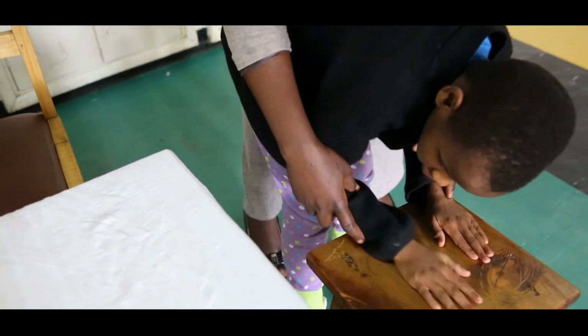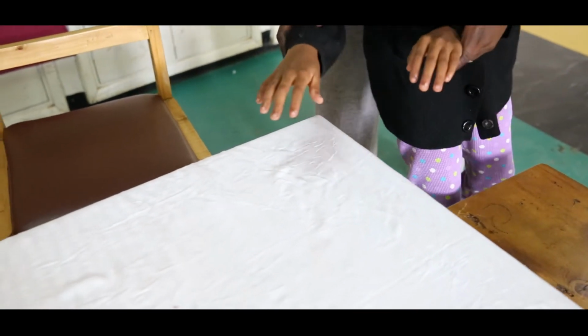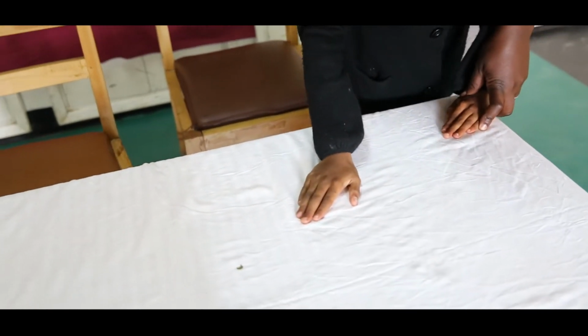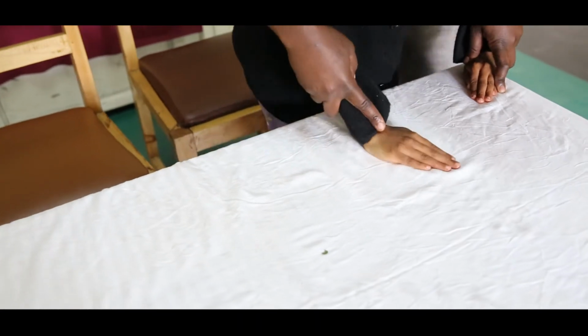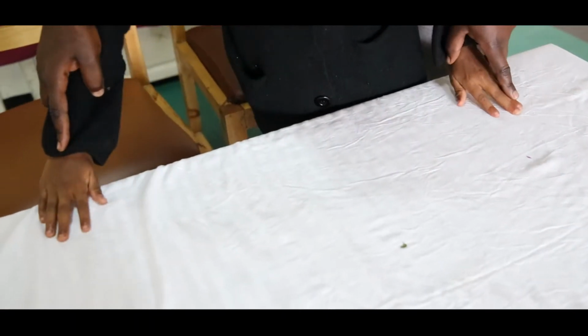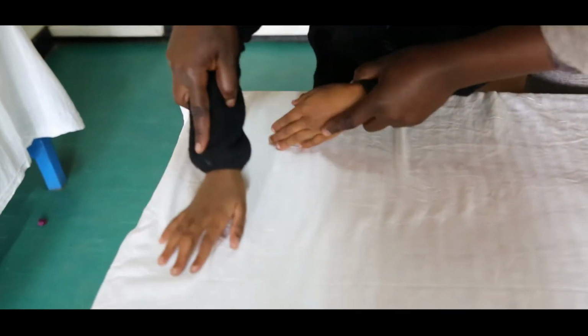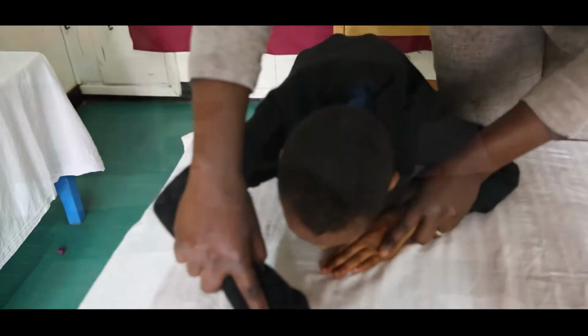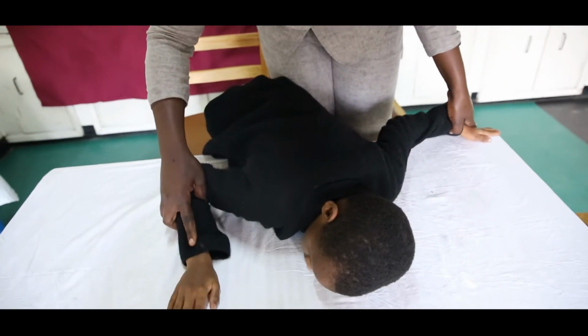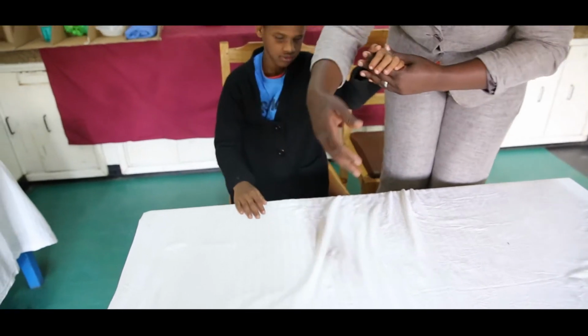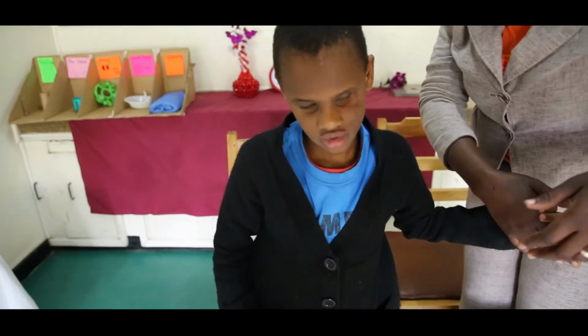And then we have a table, Helen. That is the table. This is the table. It has two sides long and one side short. Good girl. Stand up. I want to show you where the clock is.